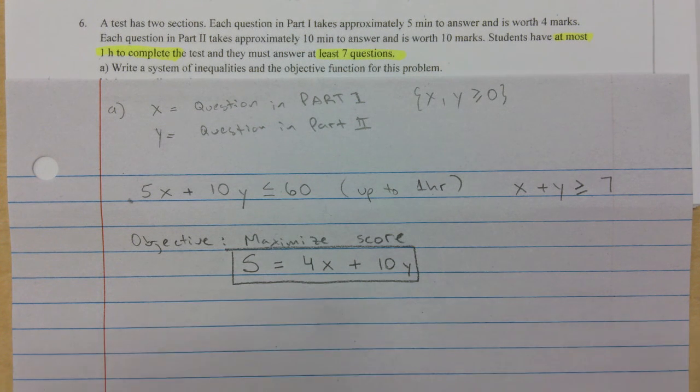Then the 4 and the 10, which are attached to marks, tell you how many marks. Then the 4x plus 10y would have had to be greater than or equal to whatever that score is, the minimum score you need to have. So it would then also have been part of your inequality, as well as the objective function.